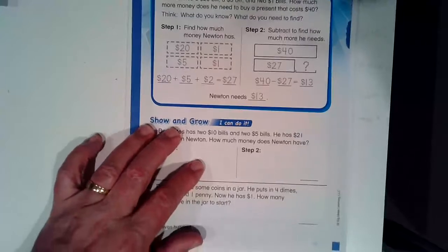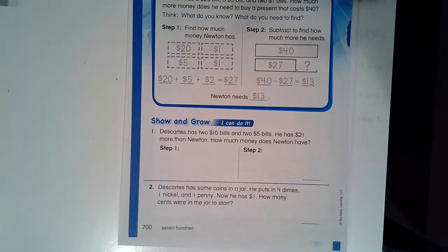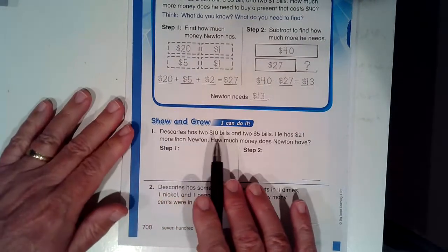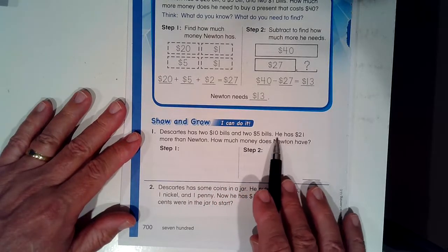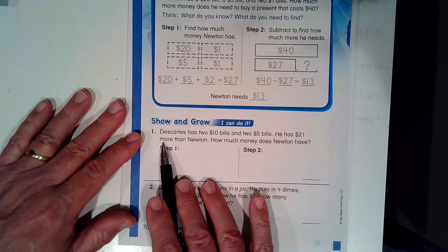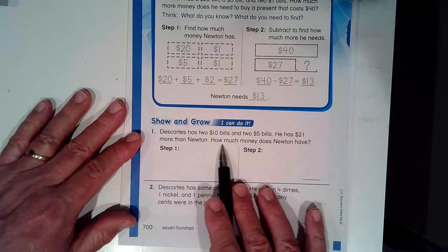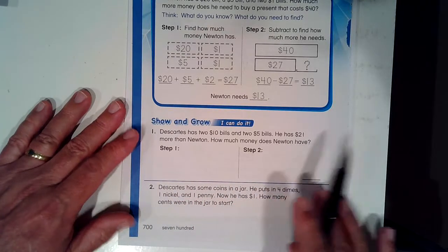They've given us some word problems here. Let's take a look. Descartes has two $10 bills and two $5 bills. He has $21 more than Newton. How much money does Newton have?